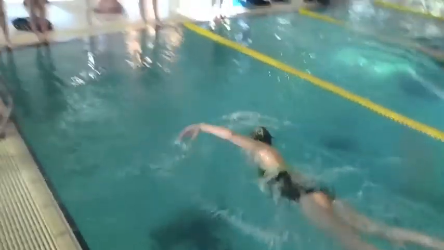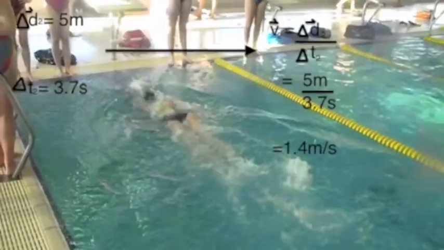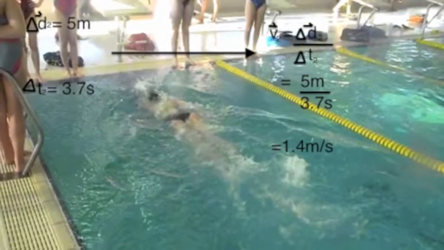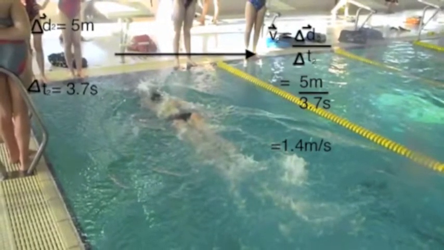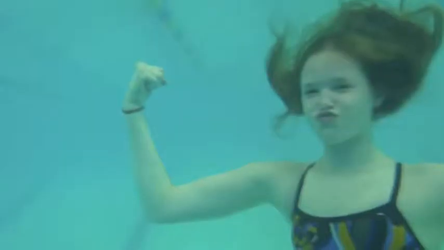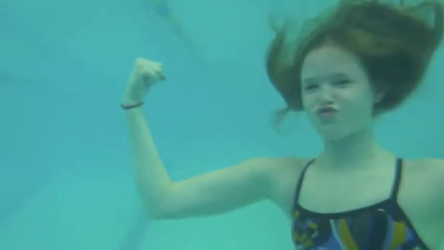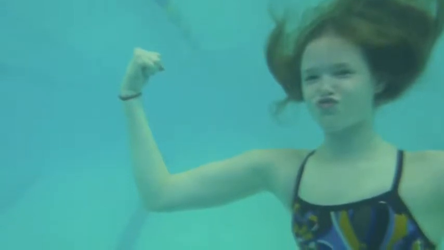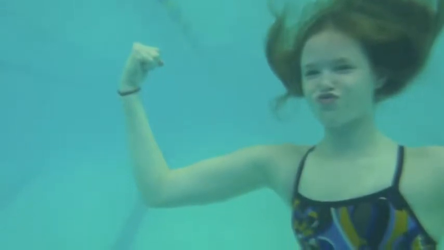To find Chloe's velocity final, we timed how long it took her to go from the second set of flags to the wall. We then divided the displacement of 5 meters from the flags to the wall by her time. Since Chloe's final velocity was 1.4 meters a second and her initial velocity was 1.3 meters a second, it can be determined that her max speed was her final velocity of 1.4 meters a second.